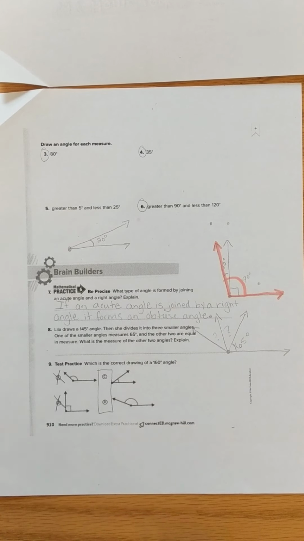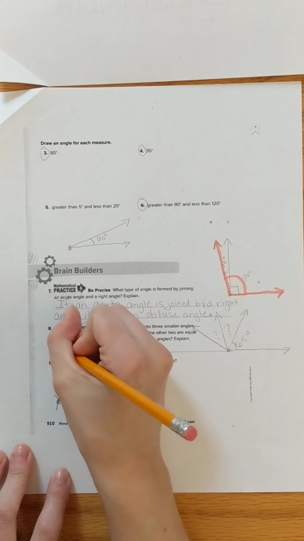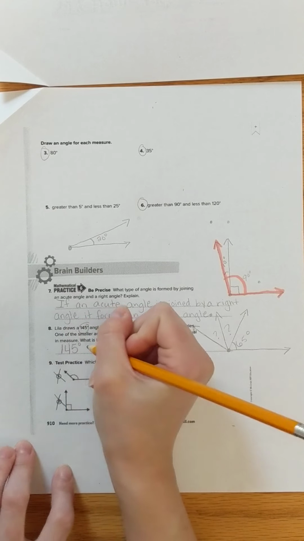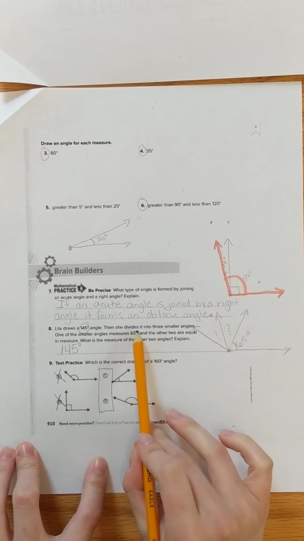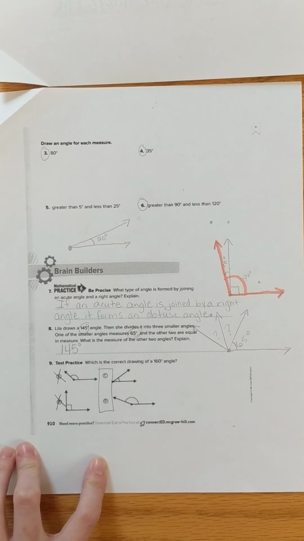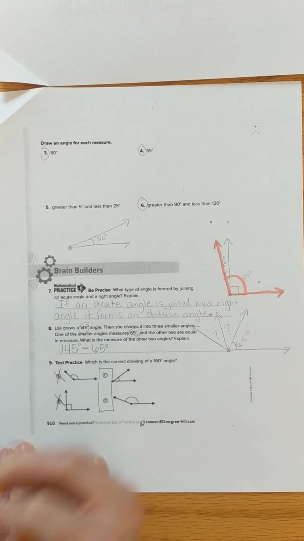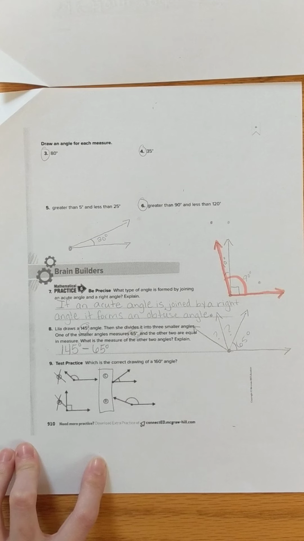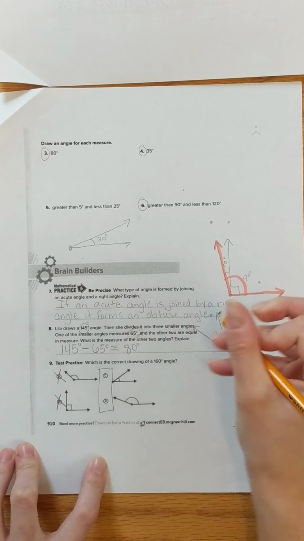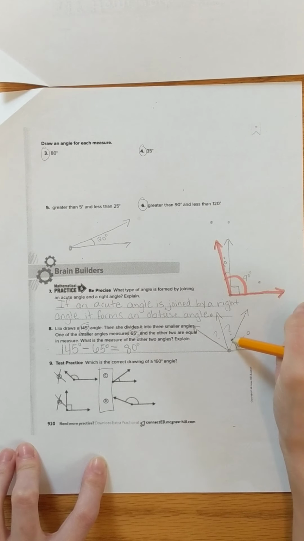So the whole amount that she drew, the biggest amount, was 145 degrees. Then it tells us that one of the parts of this angle that she divided into 3 sections was 65. So we can take away or subtract that 65 degrees from our 145 degrees. Okay, so let's plug that in a calculator, and we would get 80. So this big chunk here, this big angle that we're left with, is 80 degrees.